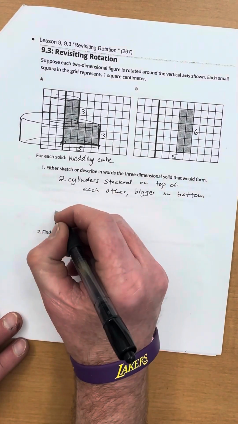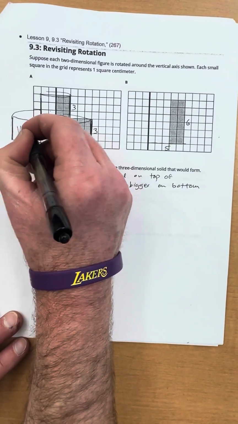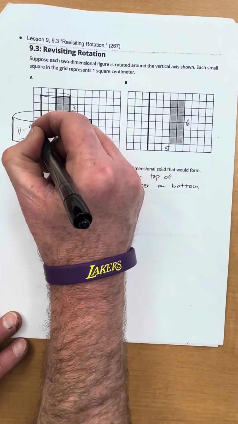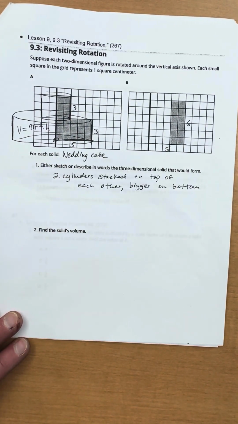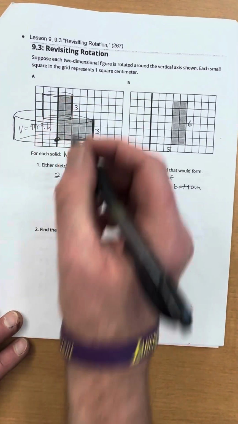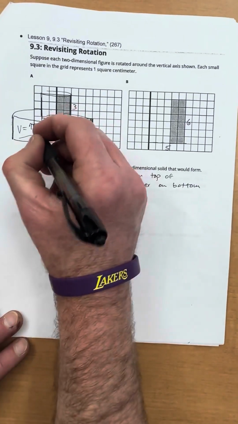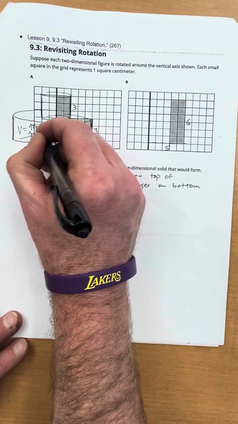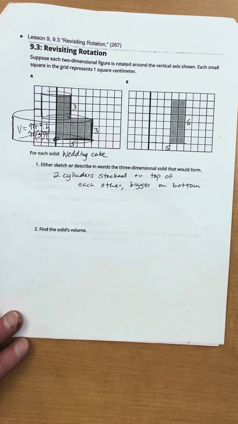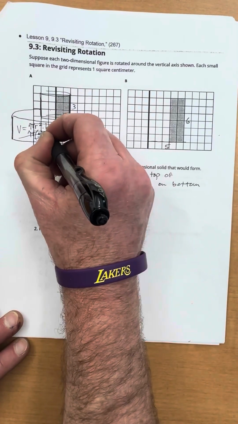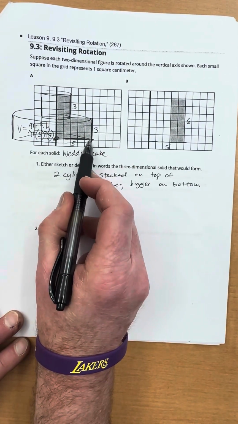Write out the formula for this one, which is pi r squared times height. What's our radius? 5. So it's going to be pi 5 squared. What's our height? Just the bottom. 3.